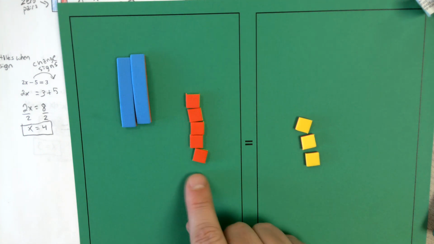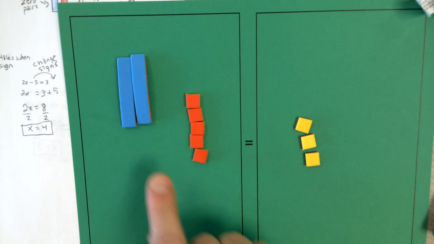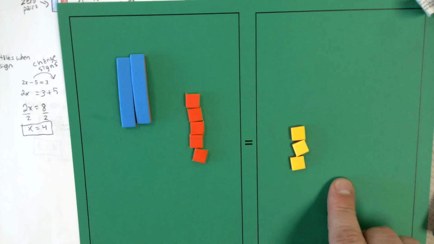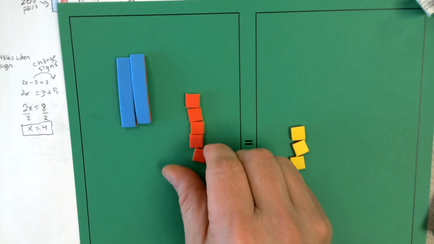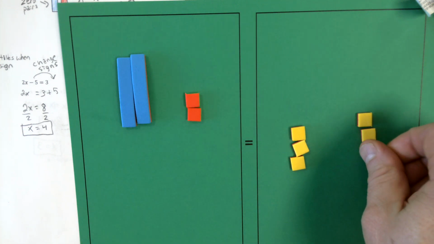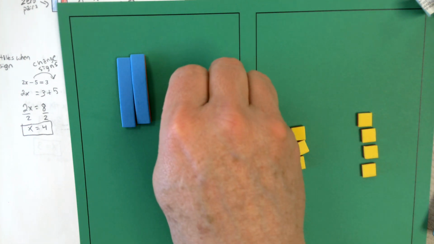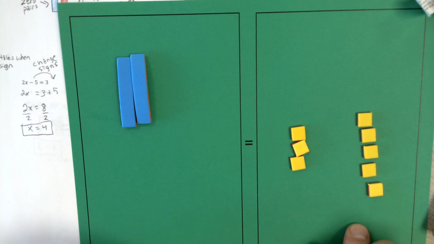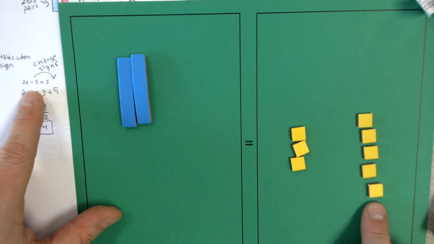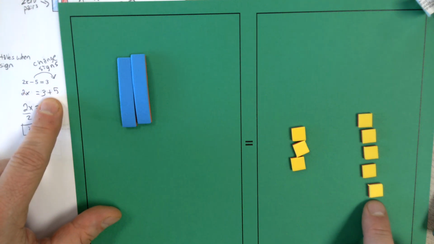I don't want these square tiles with these rectangle tiles, so I need to put them over here. And this is where flipping comes into play. When you move tiles from one side to the other side of the equal sign, you flip them. So I'm going to take all 5 of them and flip them over. What we wind up with is 3 tiles here, the original 3, and now these ones that we moved from this side over to this side, they flipped, and now they're a positive 5.